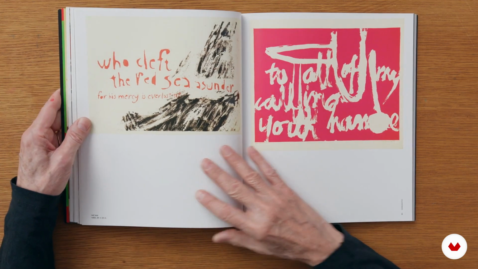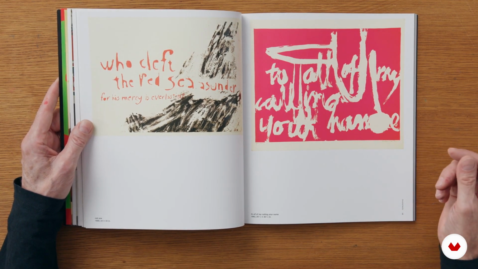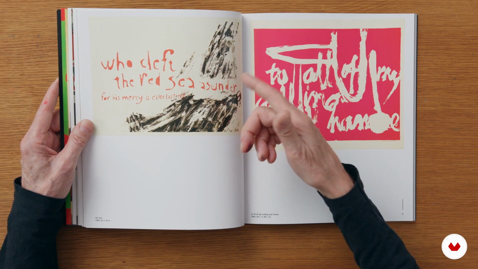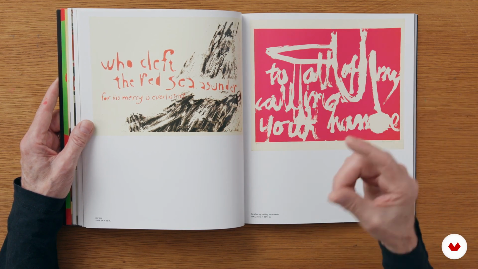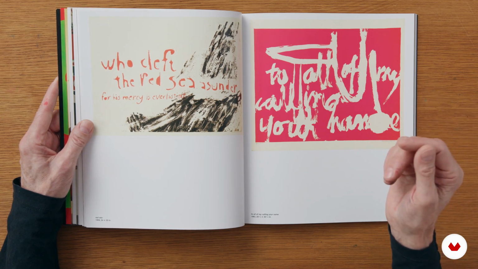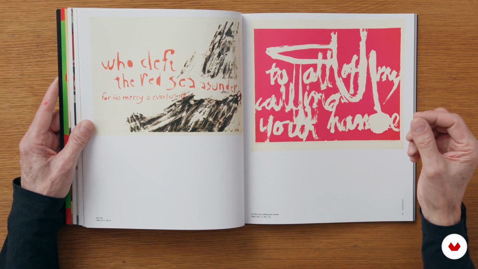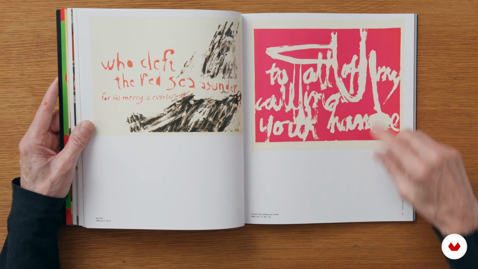So these are examples of some of her earlier designs, very expressive. The typography is handmade, but not in a conventional sense. She's looking at historical examples of lettering, some of them religious, and rendering the type herself, in some cases painting directly on the screens with emulsion, like here.